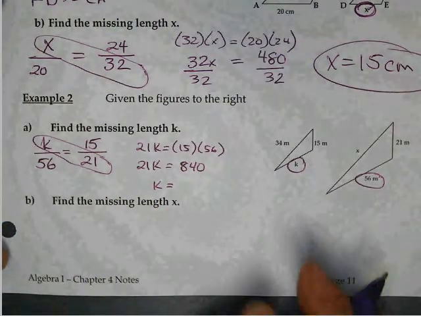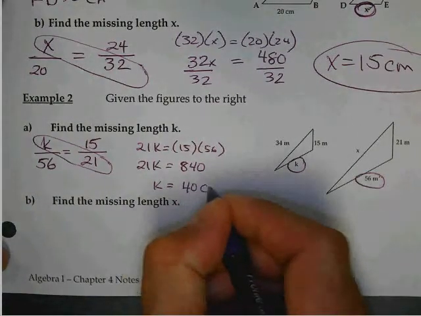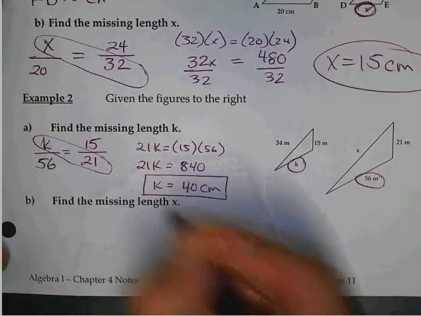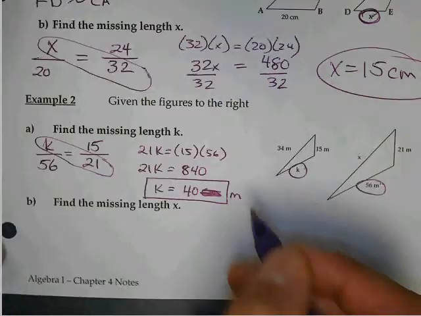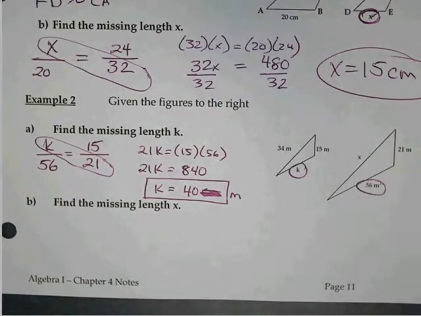Ms. Vischer, what is my answer? 40 centimeters. Thank you. Very good. 40 meters, my mistake. Sorry, 40 meters. Make sense?